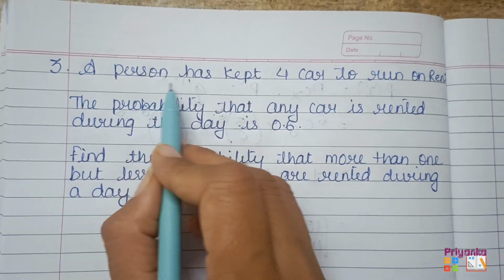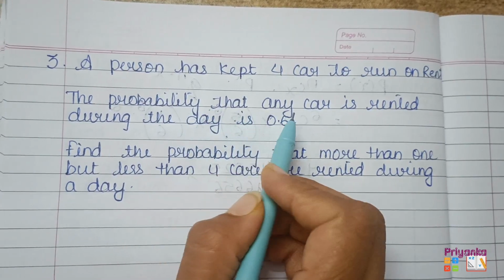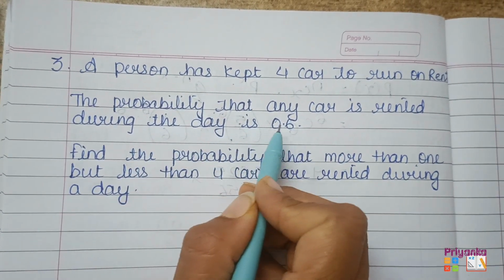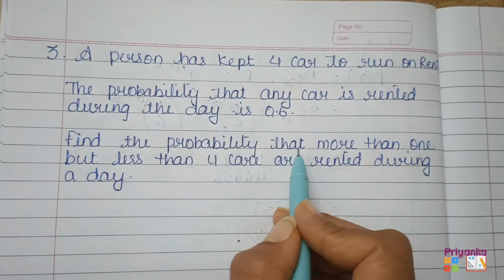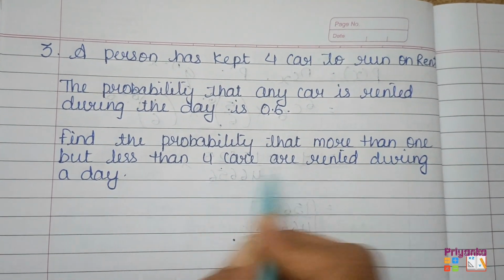Question number 3. A person has kept 4 cars to run on rent. The probability that any car is rented during the day is 0.6. Find the probability that more than 1 but less than 4 cars are rented during a day.